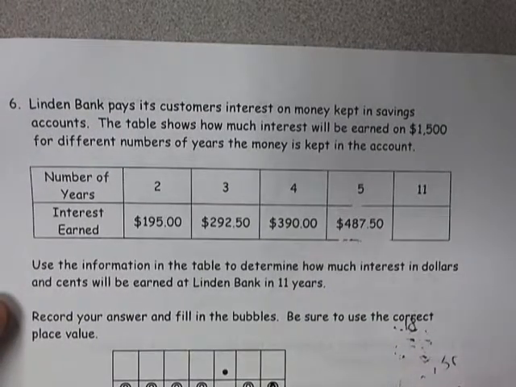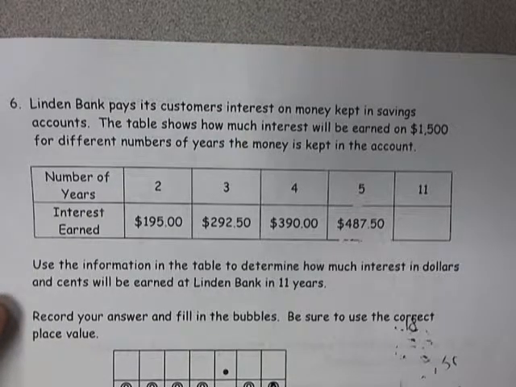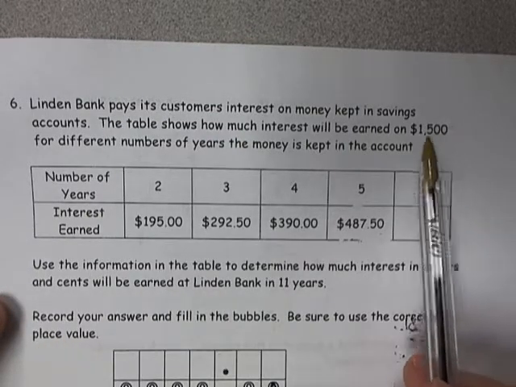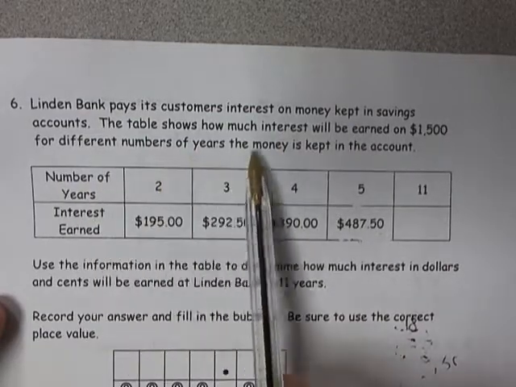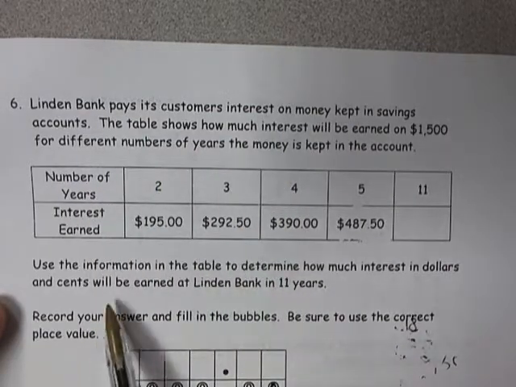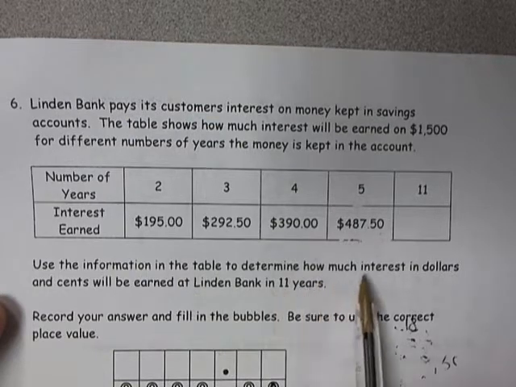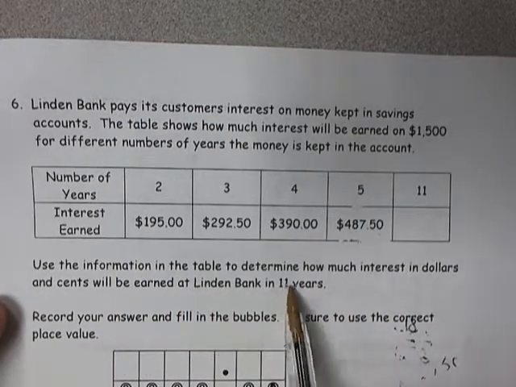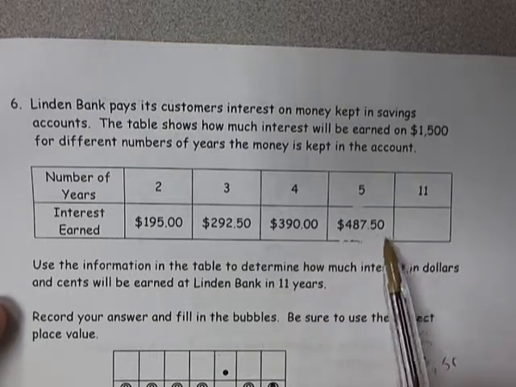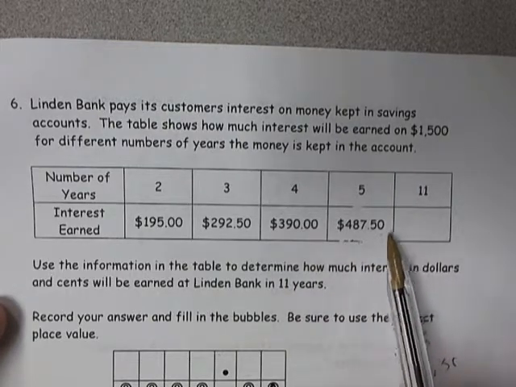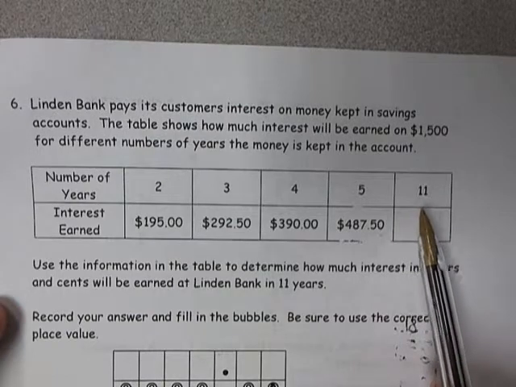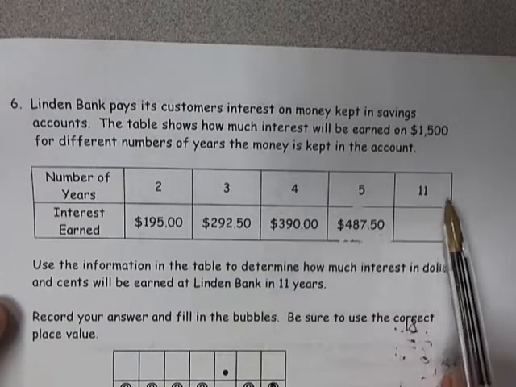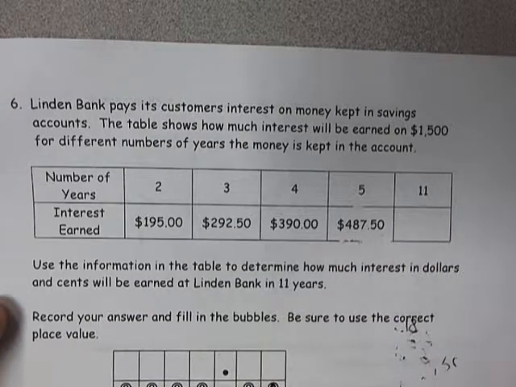Number 6. Linden Bank pays its customers interest on money kept in savings accounts. The table shows how much interest will be earned on $1,500 for different numbers of years the money is kept in the account. Use the information in the table to determine how much interest in dollars and cents will be earned at Linden Bank in 11 years. We could continue this table for year 6, 7, 8, 9, 10, and then year 11, but that's going to take far too much time.